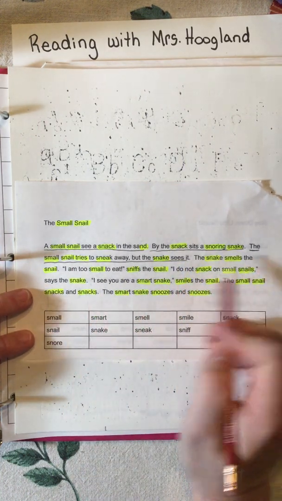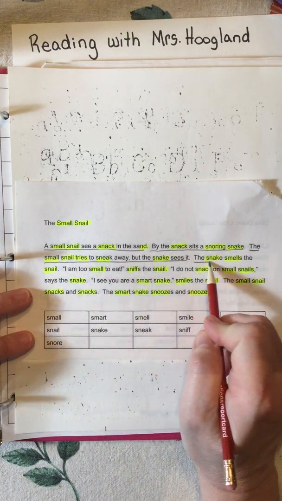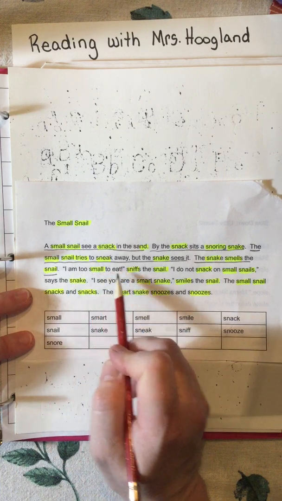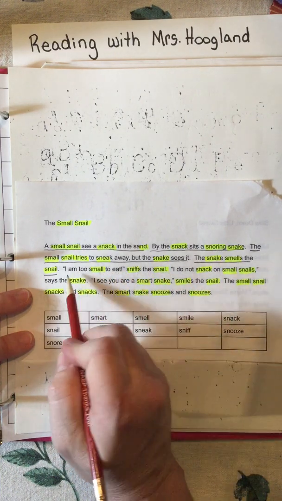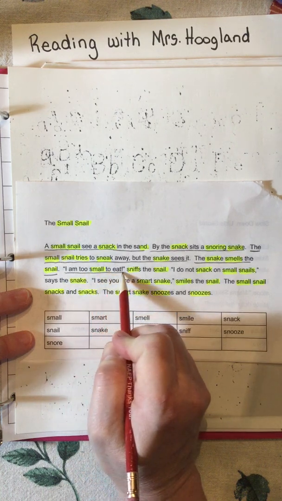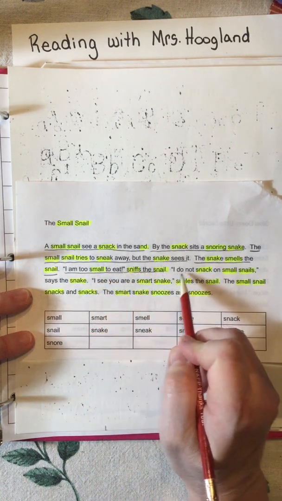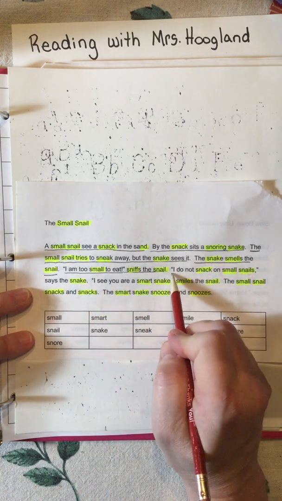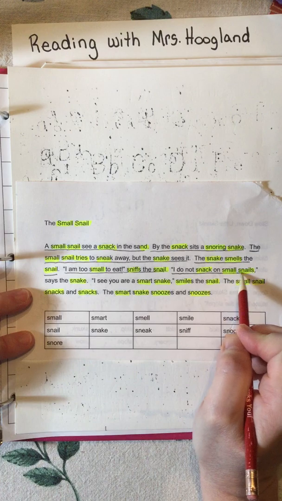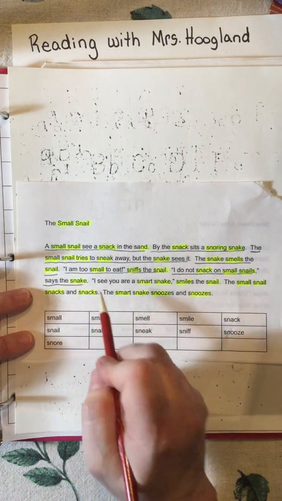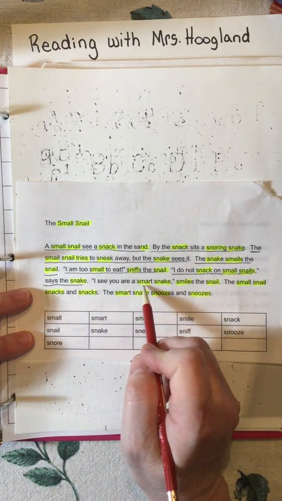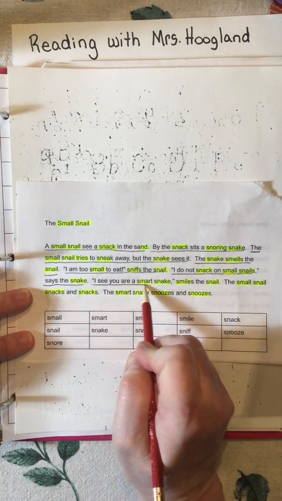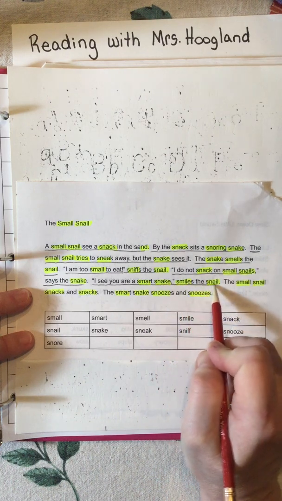The snake smells the snail. Ready? The snake smells the snail. I am too small to eat, sniffs the snail. Here we go. I am too small to eat, sniffs the snail. I do not snack on small snails, says the snake. I do not snack on small snails, says the snake. I see you are a smart snake, smiles the snail. I see you are a smart snake, smiles the snail.